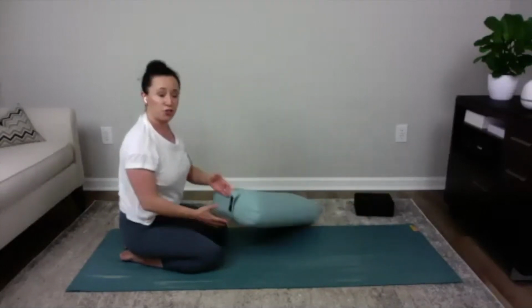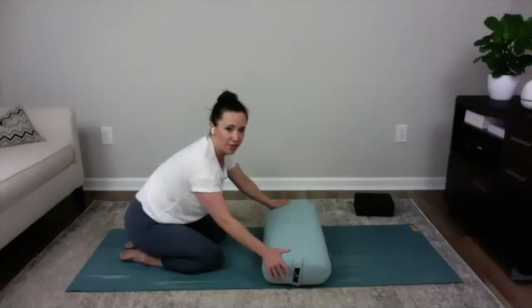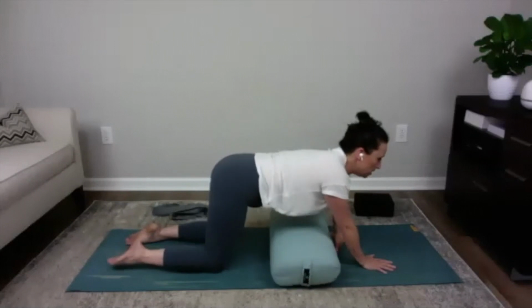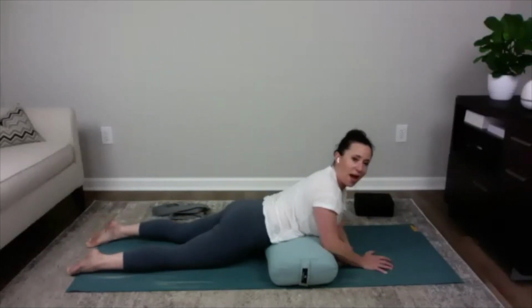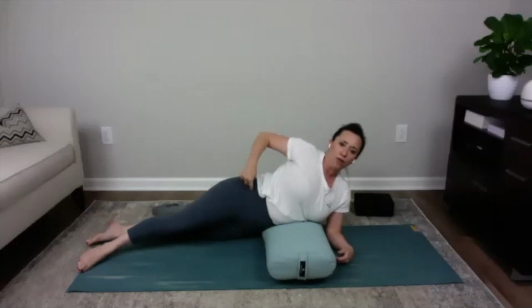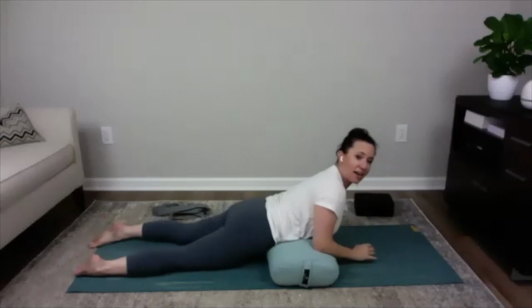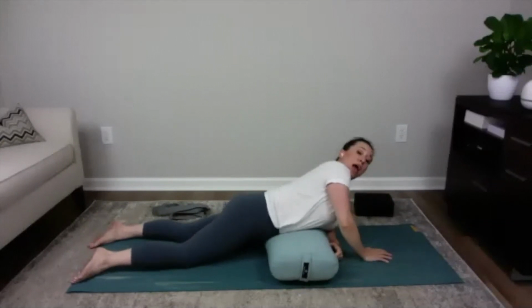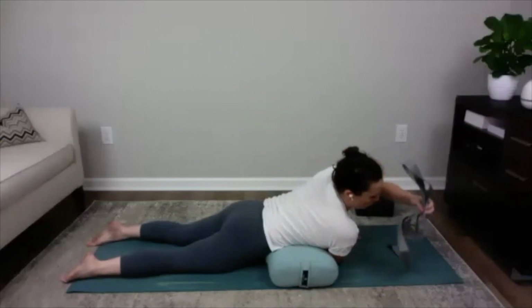Now, take your bolster and place your bolster in the center-ish of your mat. And you're going to allow your bolster to be your support for your low back. So if you can think about where your hip pointers are, place your hip pointers at the very back of that bolster. And grab your yoga strap, guys. Grab your yoga strap while you're at it.